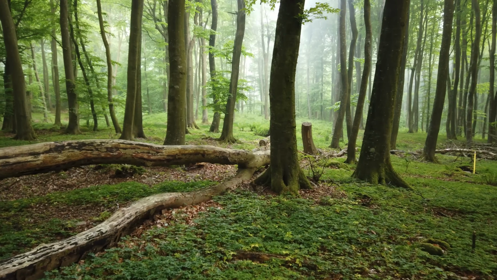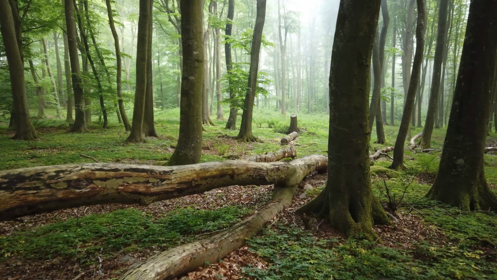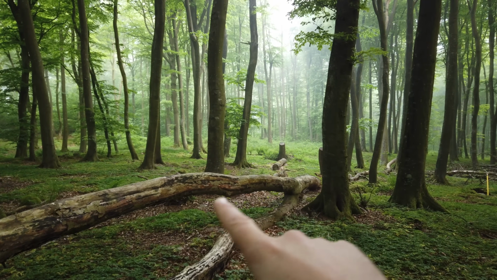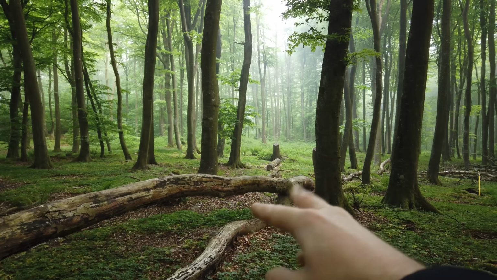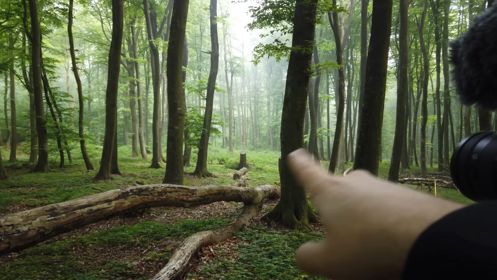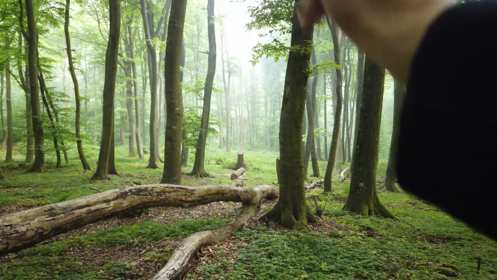So I'm just walking around, and right now I've come by this beautiful little scene, and it is quite simple. So I'm using this fallen over trunk here as a leading element into the scene to create some depth, and on top of that I'm using these trees here, of course, to frame the light coming down through the canopy.